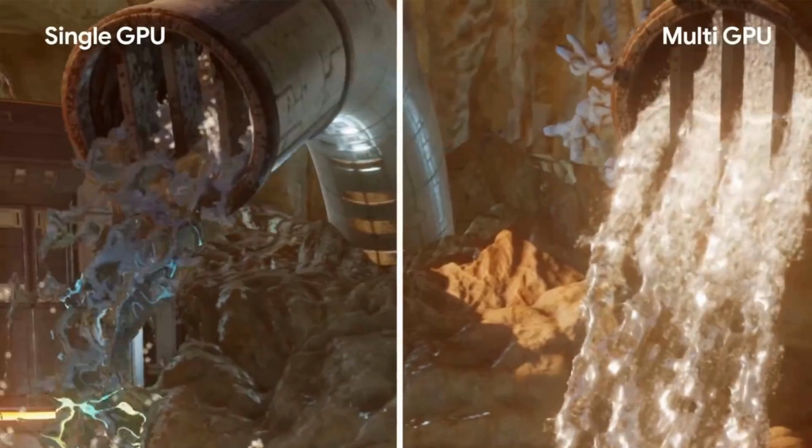The right is multi-GPU, look at the water, right? So water physics are very hard to do. A lot of complex GPU resources. But also look at the rocks in the background. Look at the shading, look at the lighting. It's just so much better on multi-GPU.